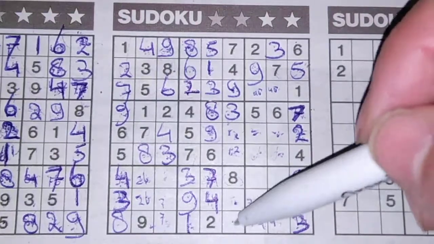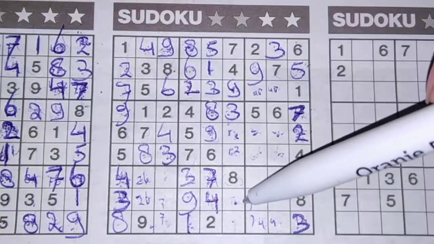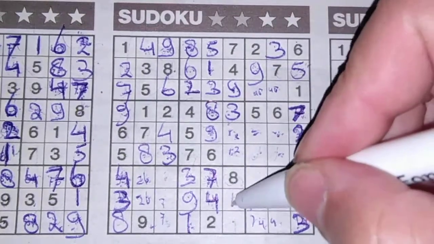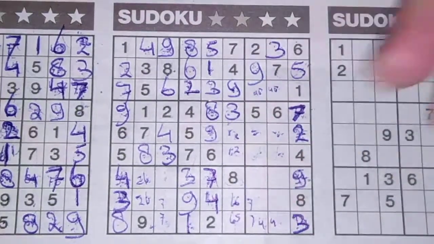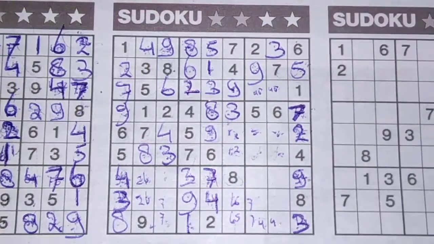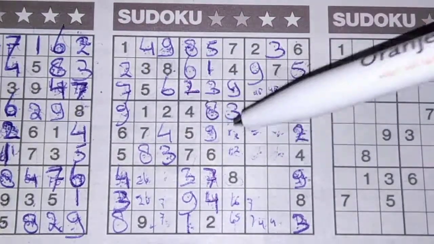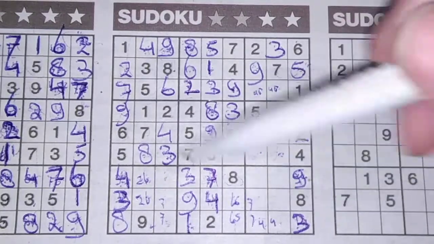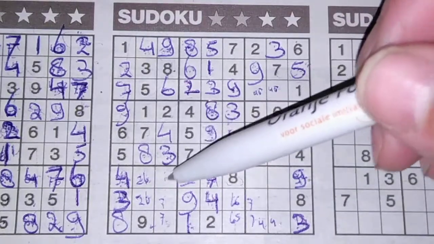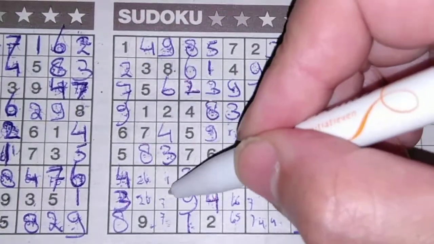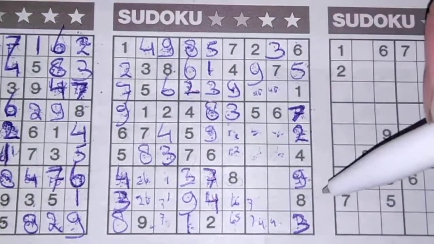How about these two numbers? For the numbers 5 and 6. A lot of pairs again. How about the 8, the 3, the 7, the 5, and the 1 are left. 1, 1, okay.